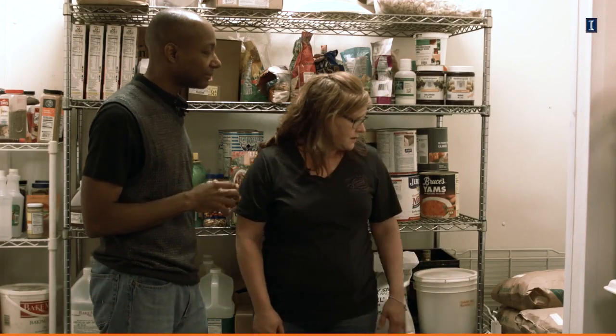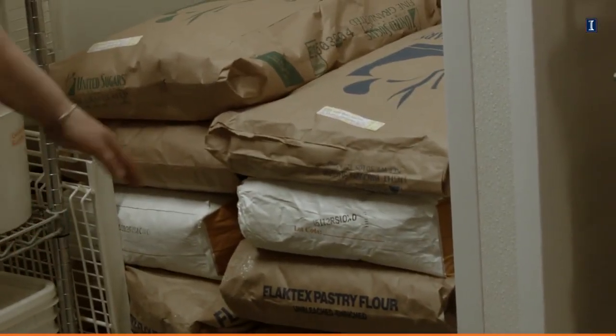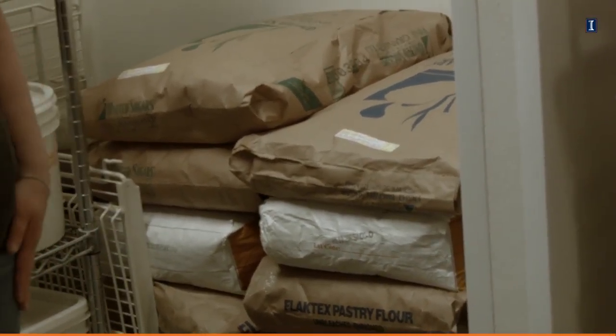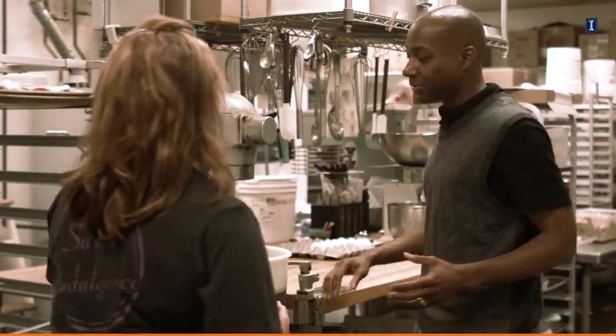Behind us is our bags of flour and sugar. We buy 50-pound bags of flour and sugar. We probably go through about 150 pounds of sugar every 3 to 4 days. That's a lot of sugar. Okay, well, let's move on. What's next?